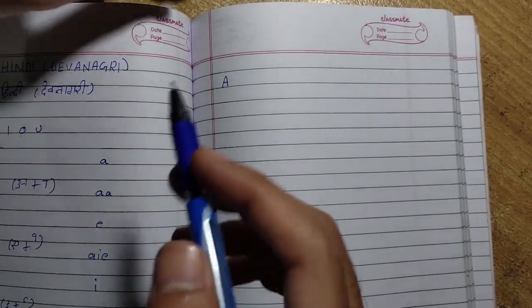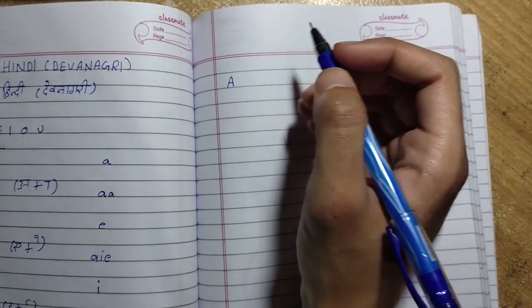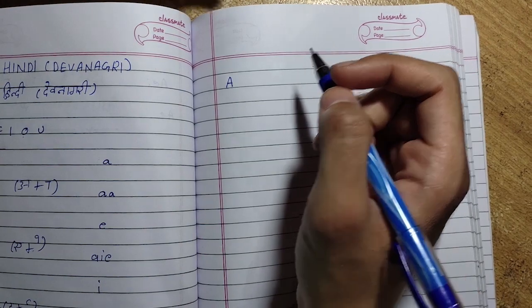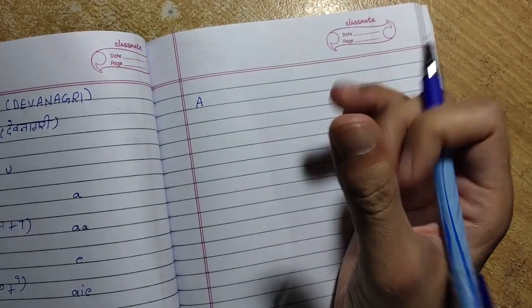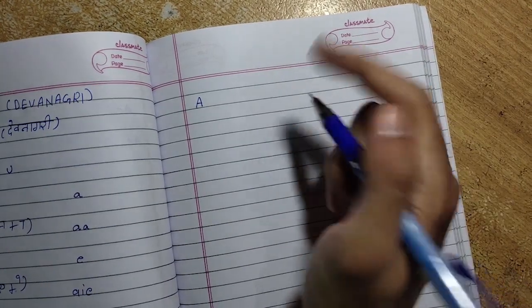But because Hindi is also a very pronunciation-specific language, we have to take care of how certain words sound.